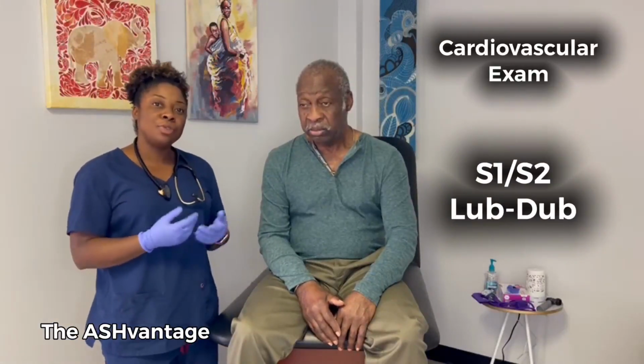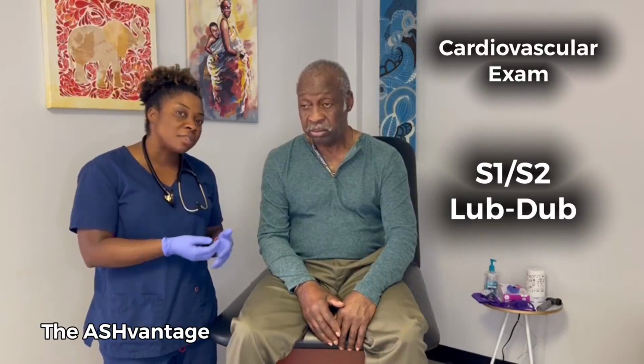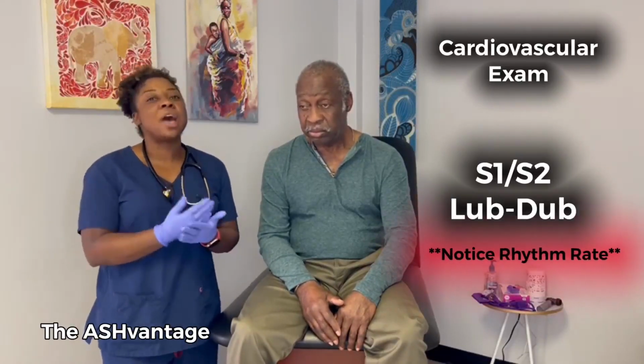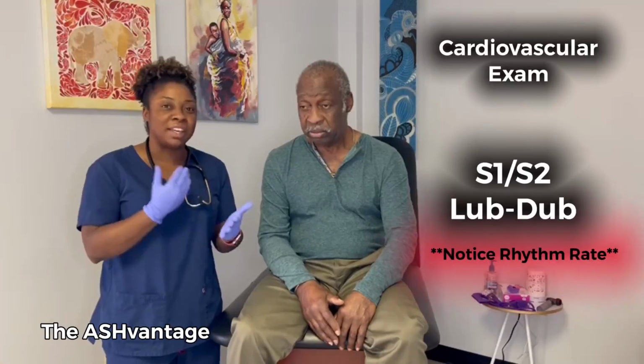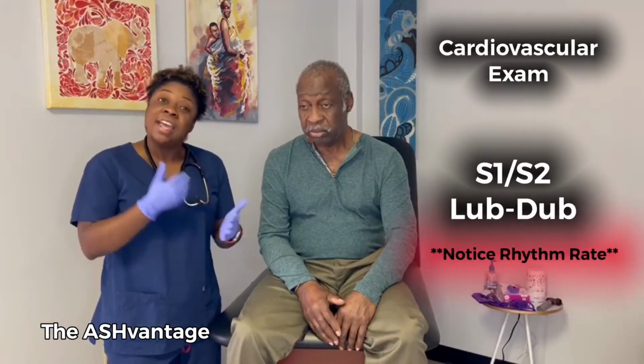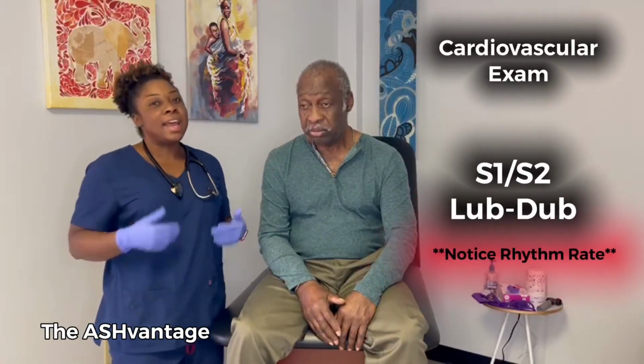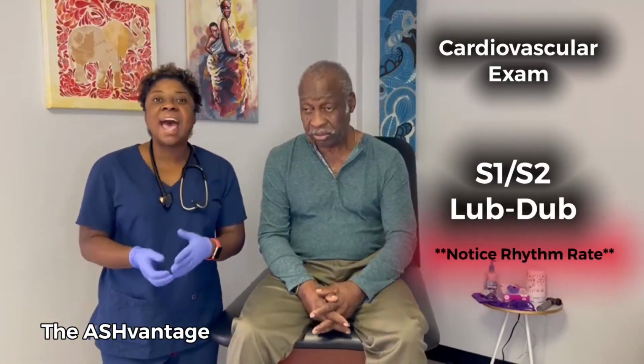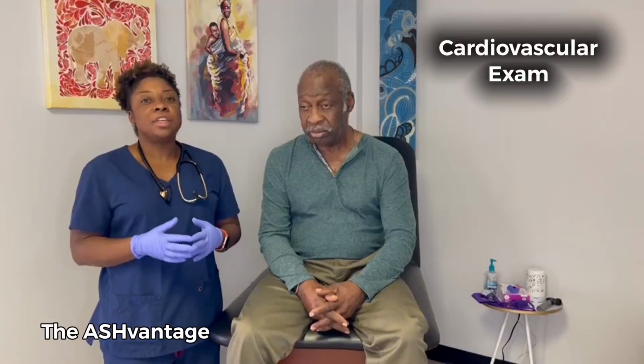If they are audible, you can say S1, S2 audible, positive S1, S2. You're also looking for the rate and rhythm at which it is beating. Is it regular? Is it fast? And you'd want to make sure you make note of that. It was a regular rate at a regular rhythm.